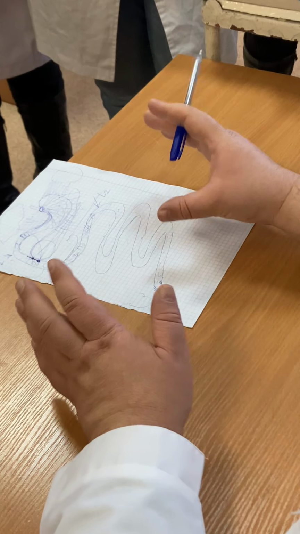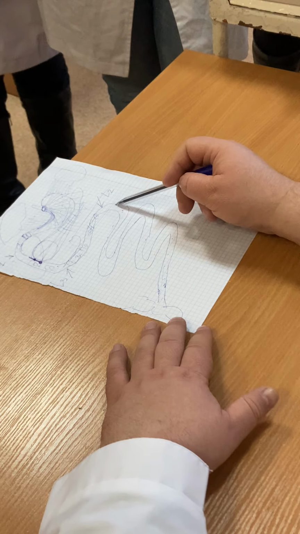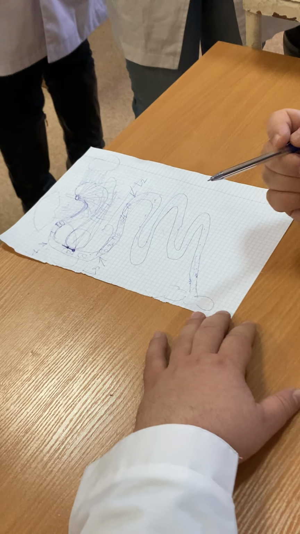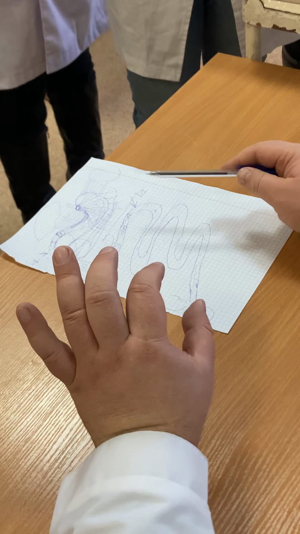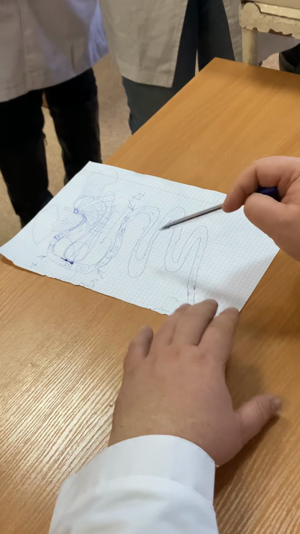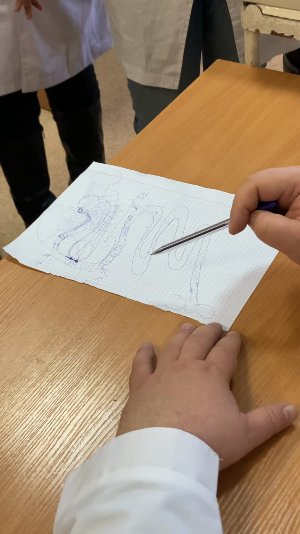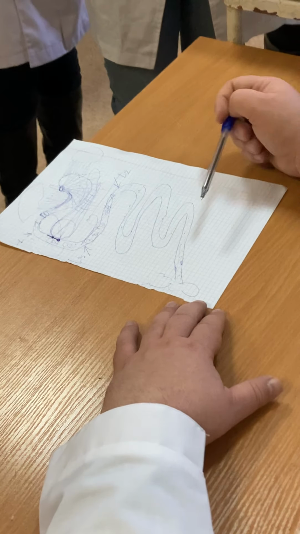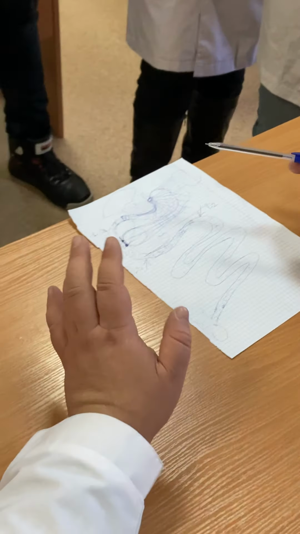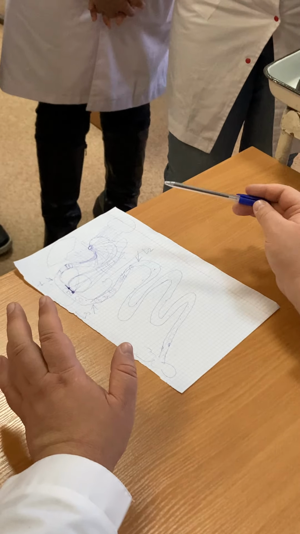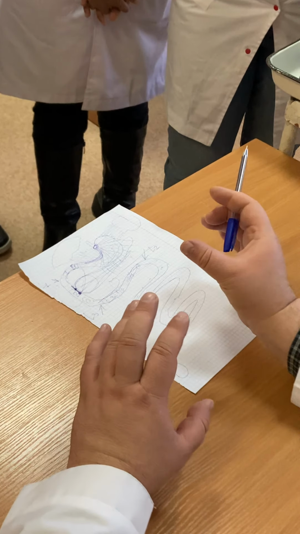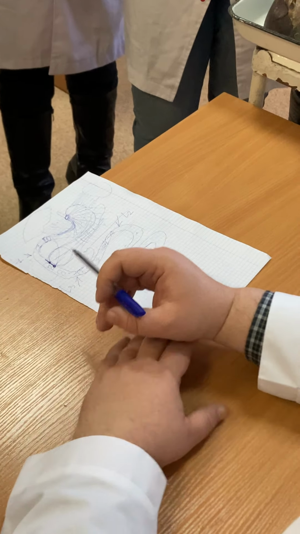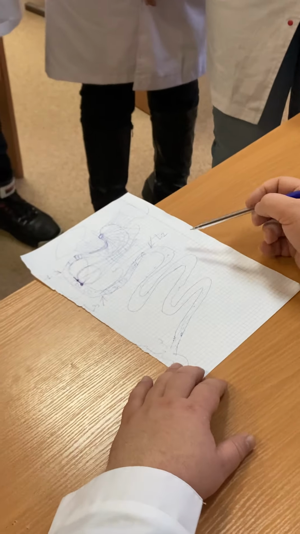Other differences are not so important. For example, the diameter is usually larger in the jejunum than in the ileum. The wall of the jejunum is usually thicker than the wall of the ileum. There are more numerous villi intestinales in the jejunum than in the ileum. But it is not so important. Thicker, thinner, it is not such a large difference. But it is so.